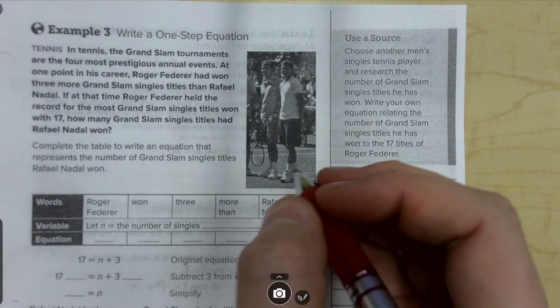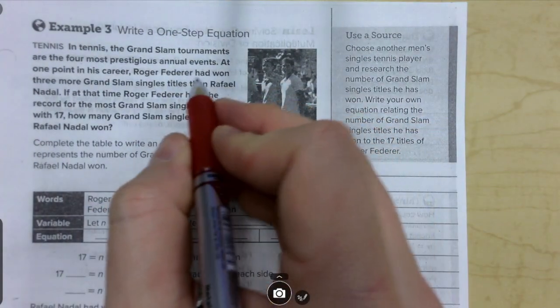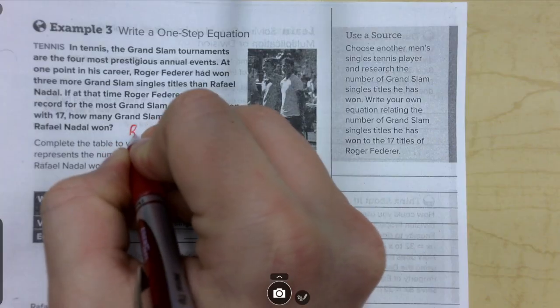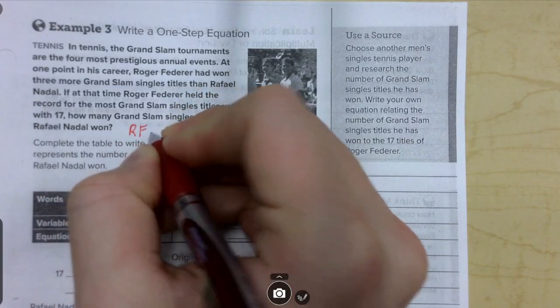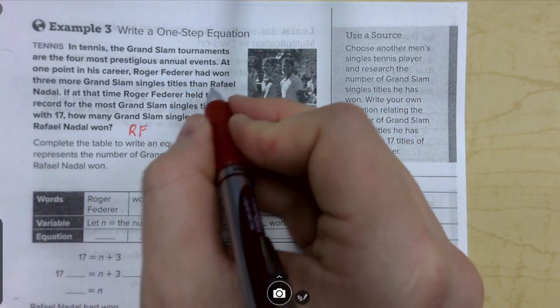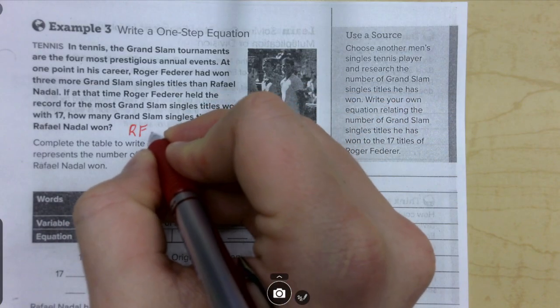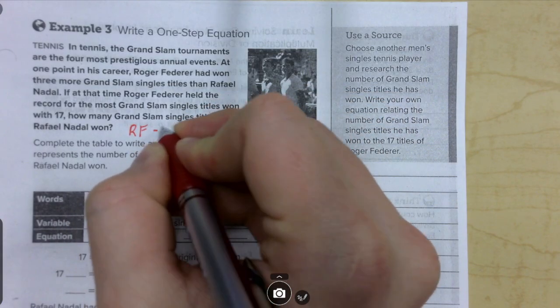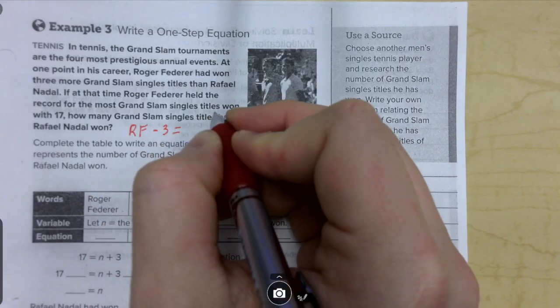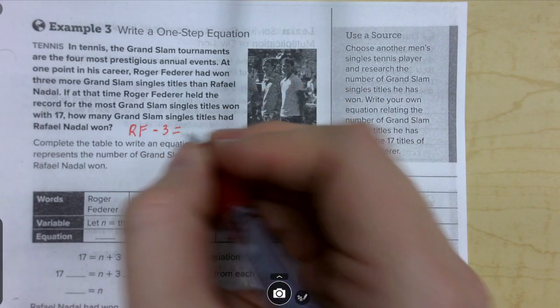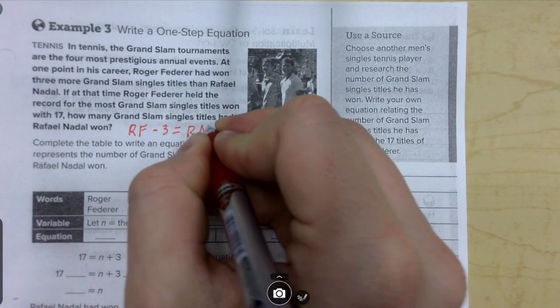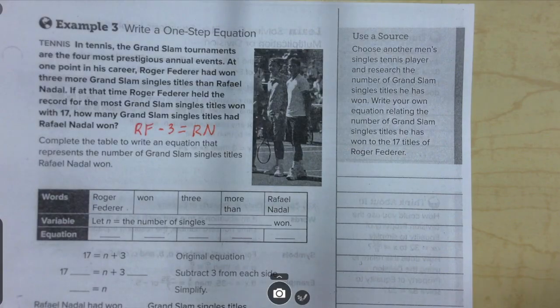So 3 more than. All right. So RF had won 3 more titles than Rafael. So RF minus 3 equals RN.